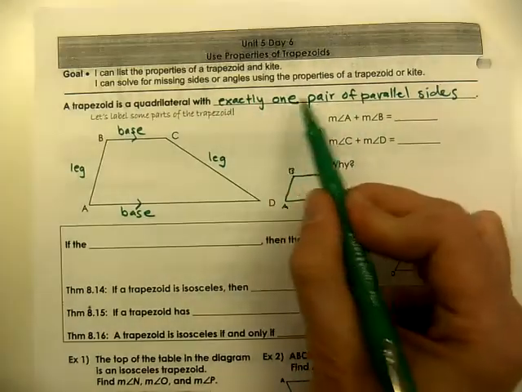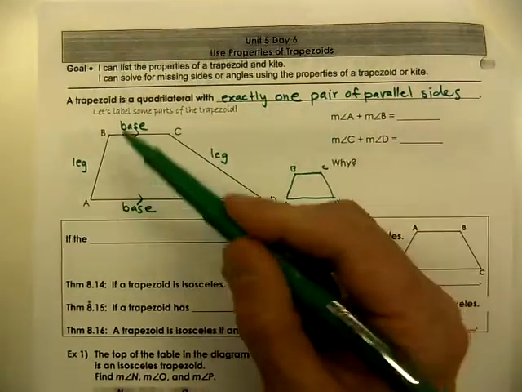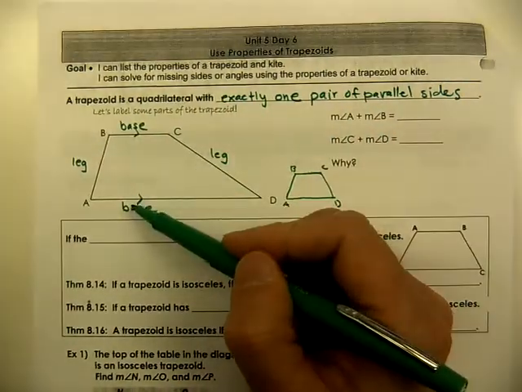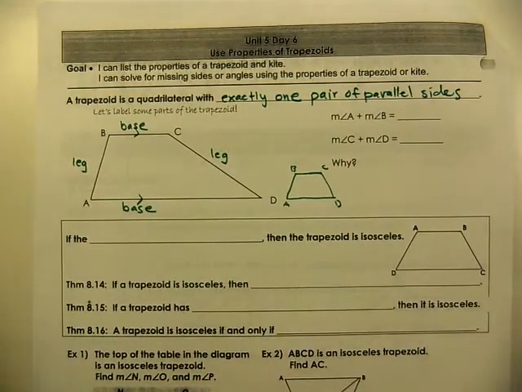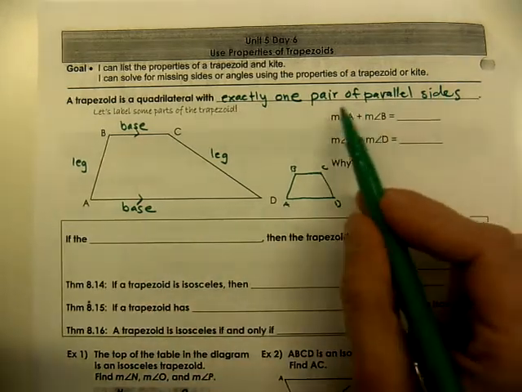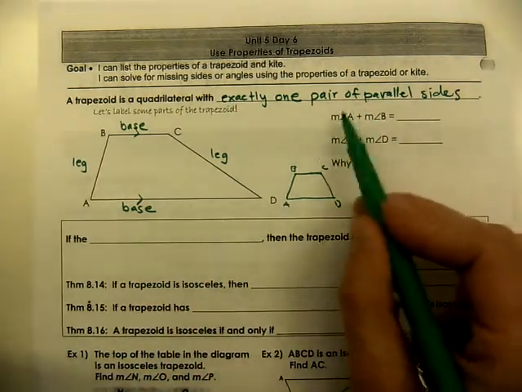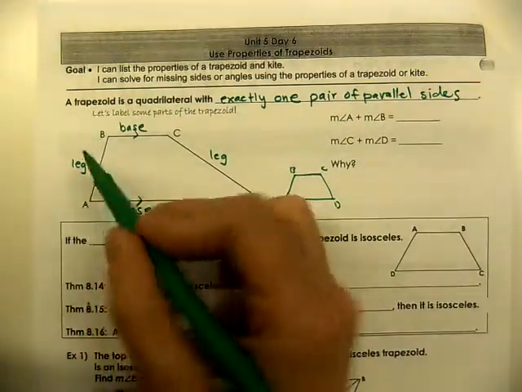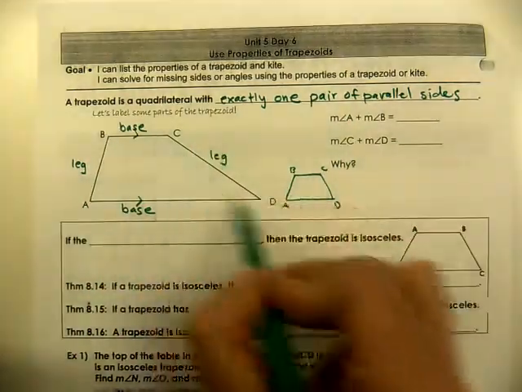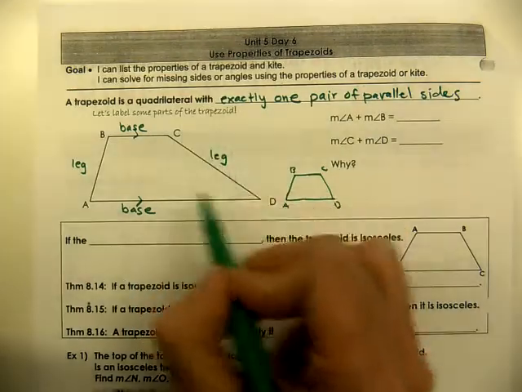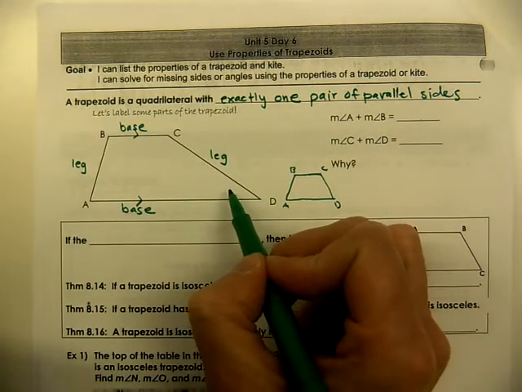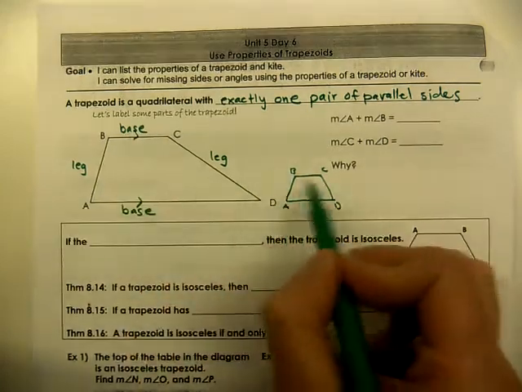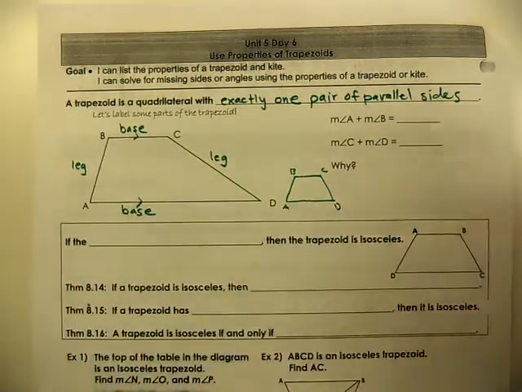So when we say exactly one pair of parallel sides, we mean the bases are the parallel sides and the non-parallel sides are the legs. Now, it just so happens that there's a special connection with angles A and B as they're labeled here. The two on the left, angle C and D, the two on the right. These are consecutive angles, and those are consecutive interior angles because they're between parallel lines. So here's a little mini sketch of the same trapezoid, more or less.